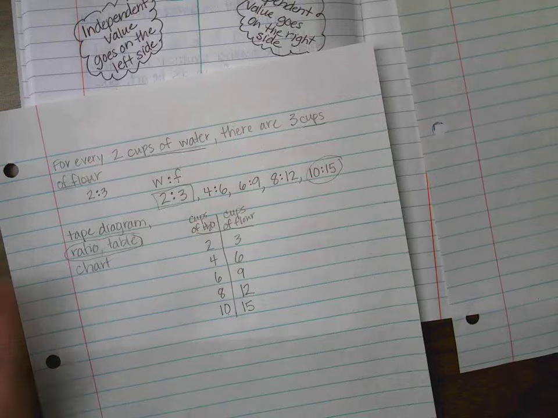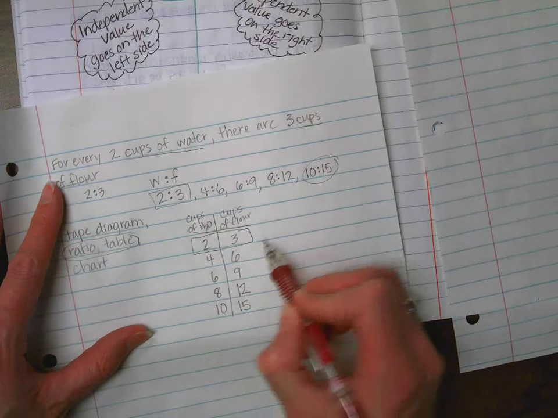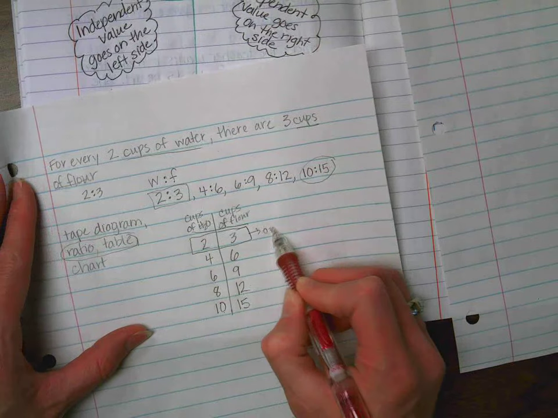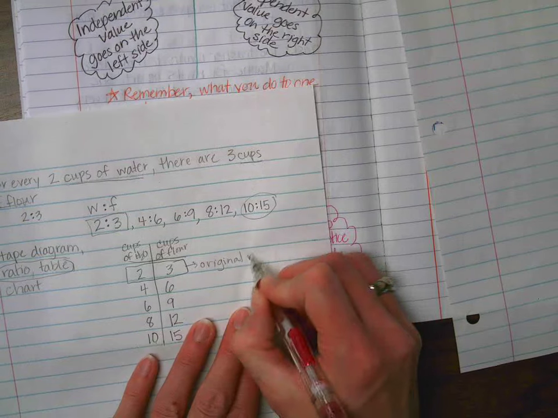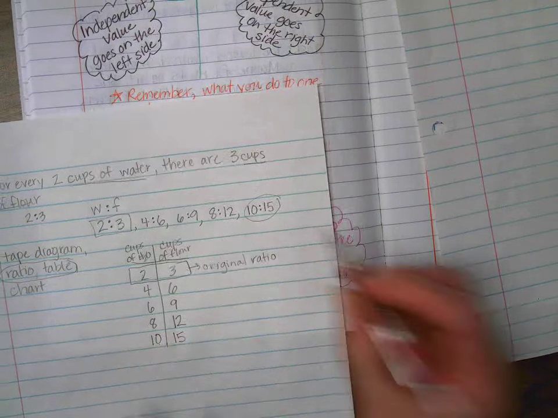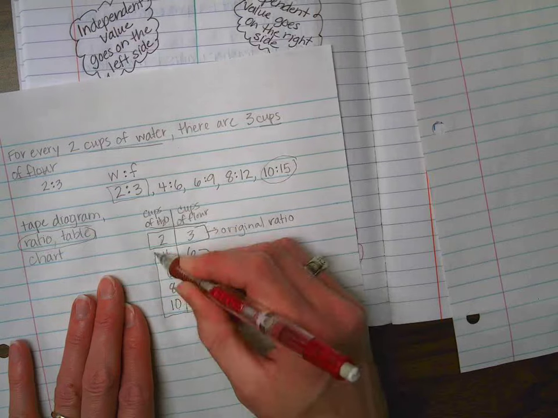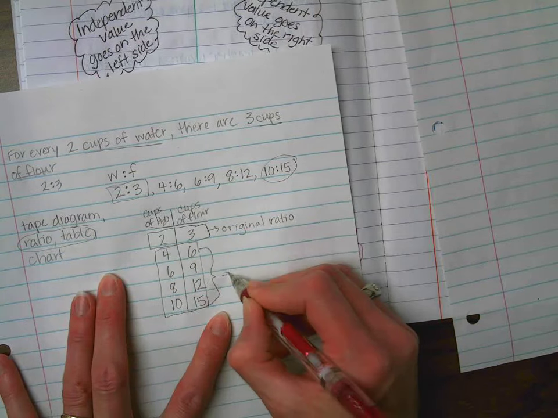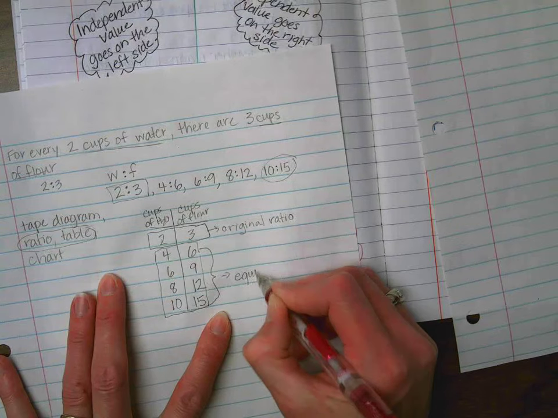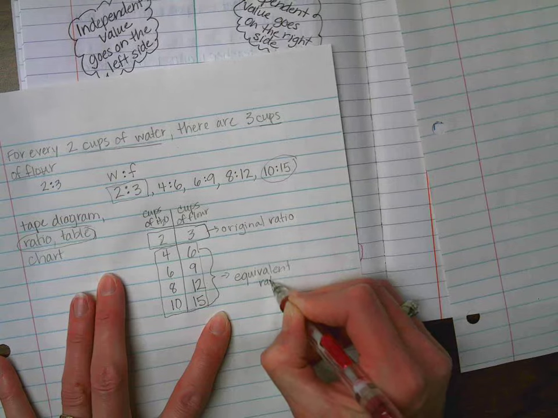All right, and now you have your first ratio table. The ratio table shows the original ratio, which is here, and then all of these guys down here are known as equivalent ratios.